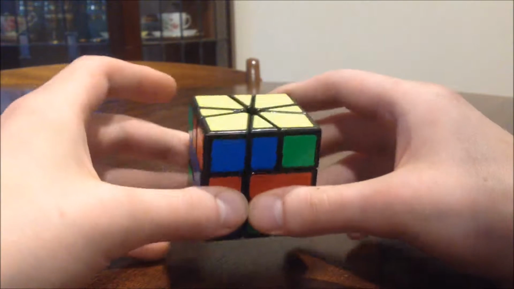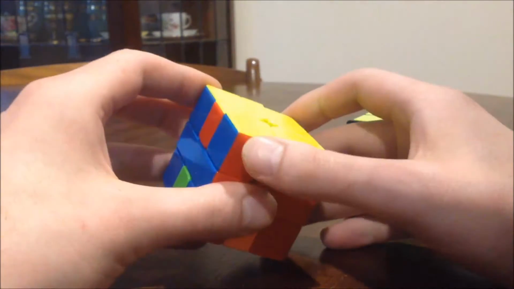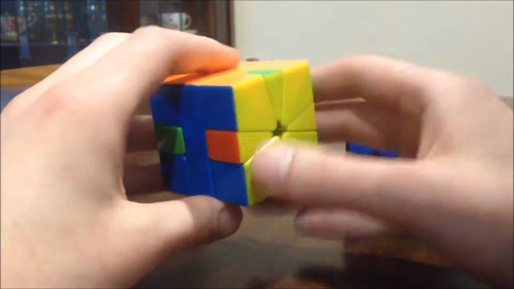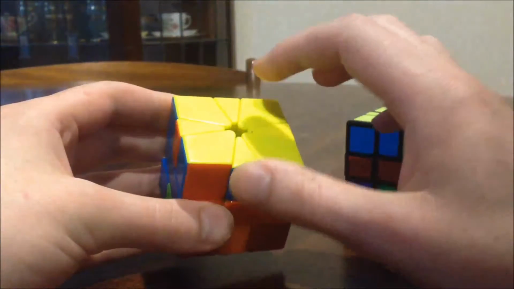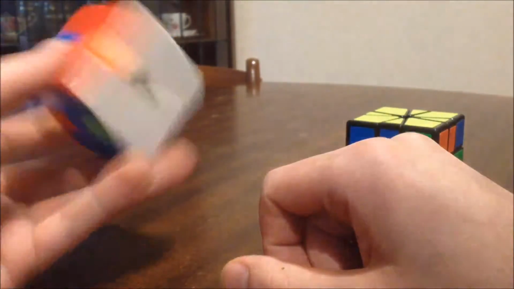Alright, so the next step is to permute all the corners. So you pretty much get all the corners in their correct positions, as you can see right there. We'll only be doing the top corners first, and then we're going to do the bottom corners.